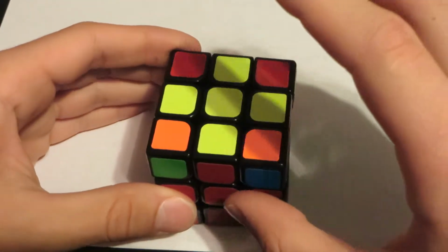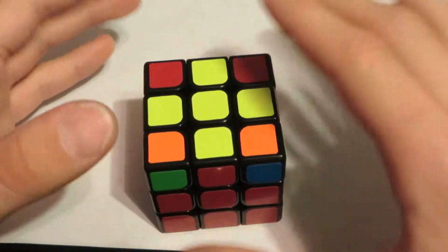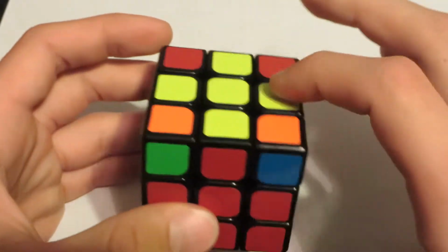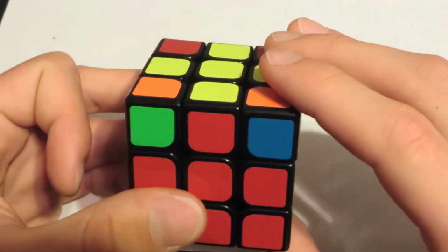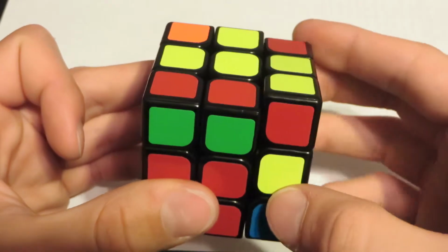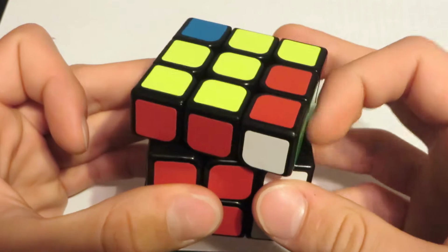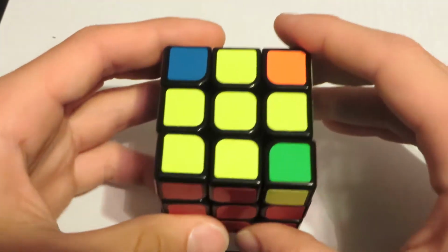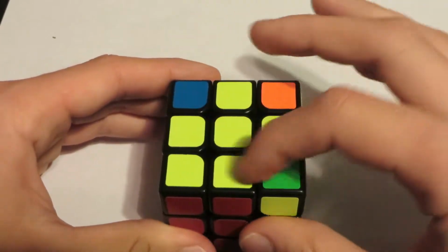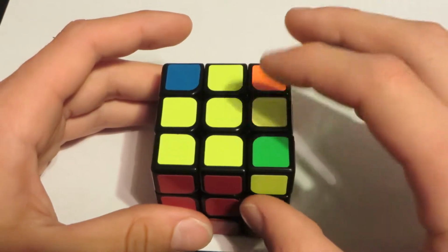This part, the algorithm is super easy, but it's the recognition you have to pay attention to. I'm going to teach you the algorithm, and then I'm going to teach you different recognition. So first, the algorithm is right, up, right inverted, up, right, up twice, right. Okay. Now, see, I did not solve the cube. You have to do that algorithm I just taught you multiple times in order to solve the cube.